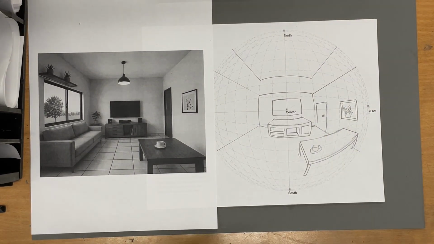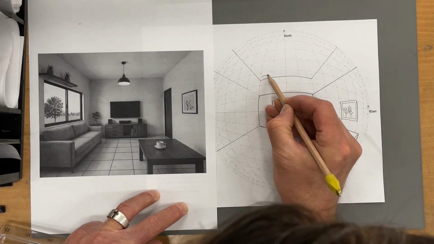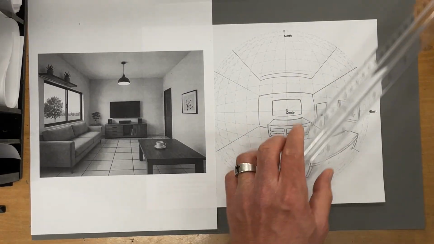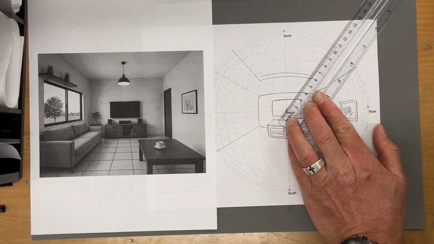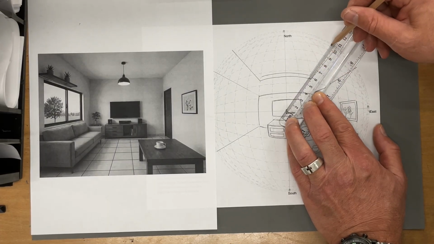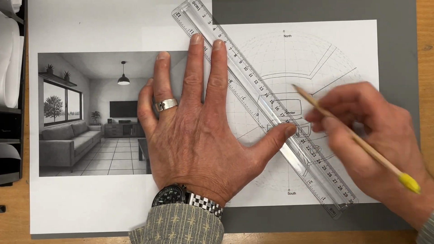Okay. And then what I'm going to need to do next is go like this and trace that part, and then also go back to the center vanishing point here. Okay. Like that. And like that.